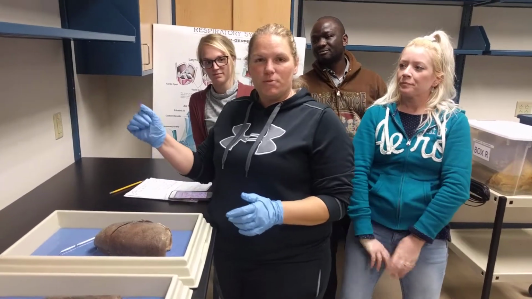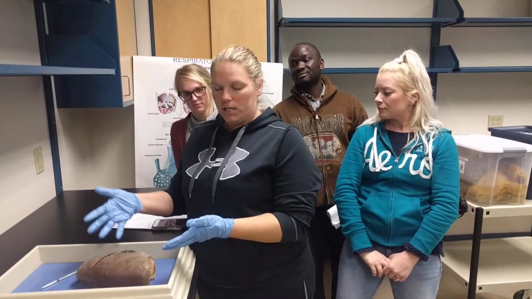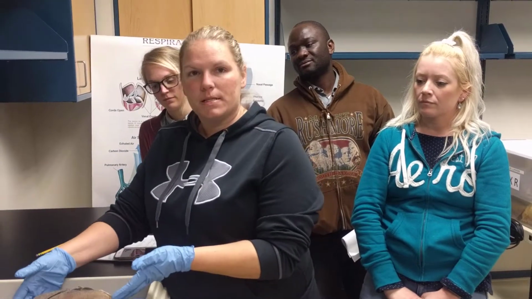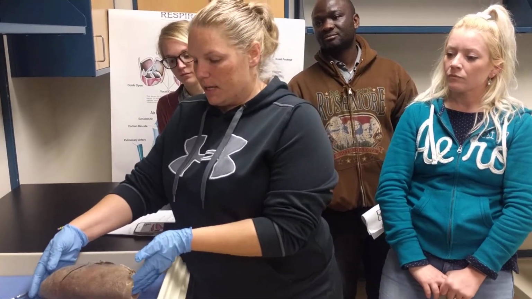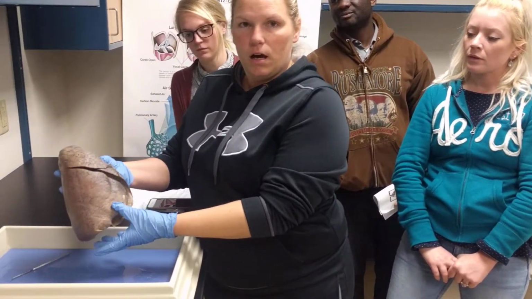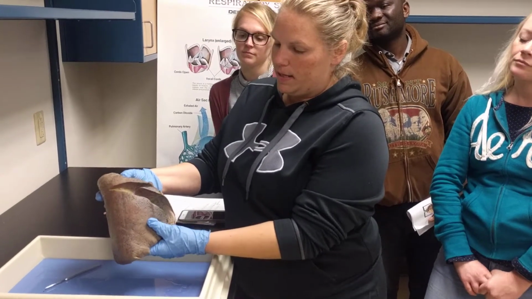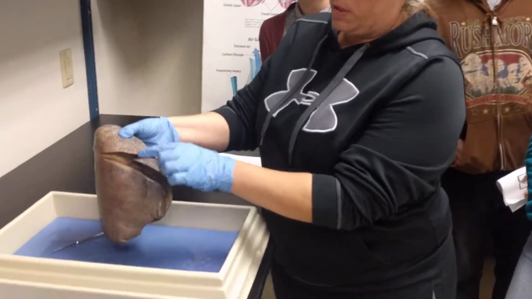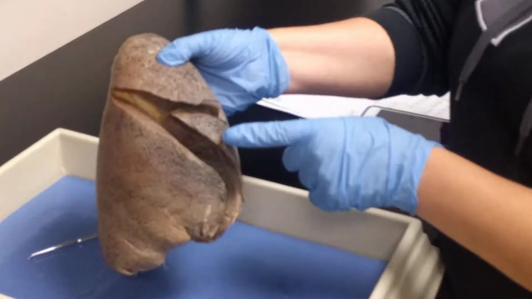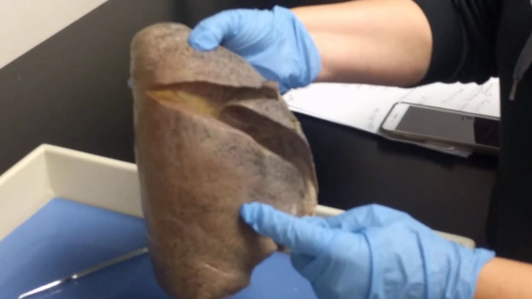Hello again, it's Stacy. We're just going to continue our video. We actually have live specimens of the lungs. First, I'm going to start with the right lung. And the reason we know that it's the right lung is because it has the 3 lobes. So here's the right upper lobe, the right middle lobe, and the right lower lobe.